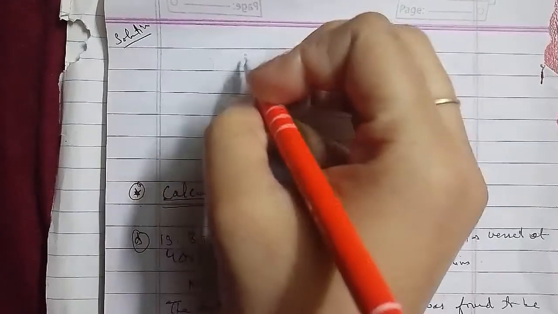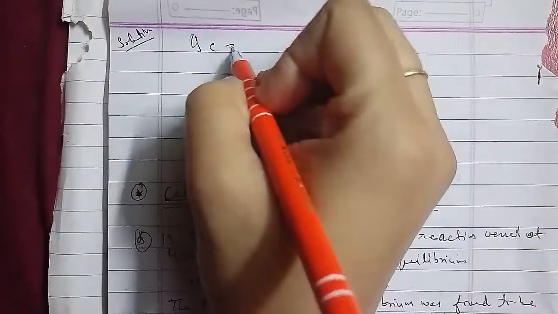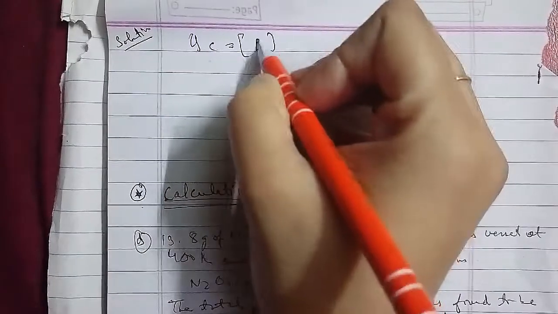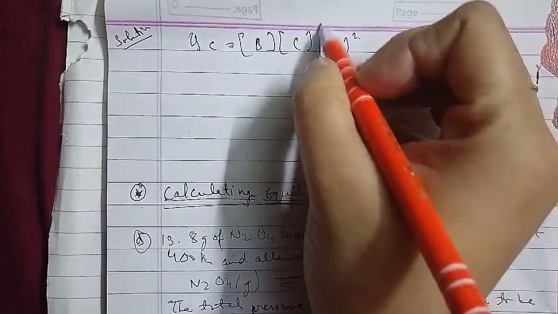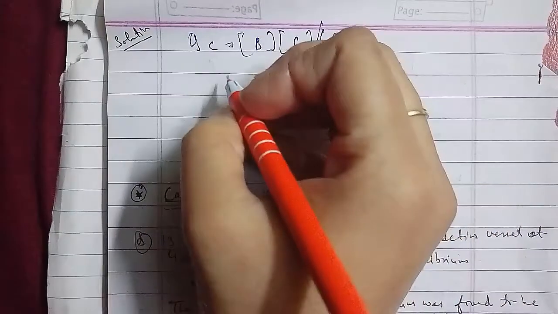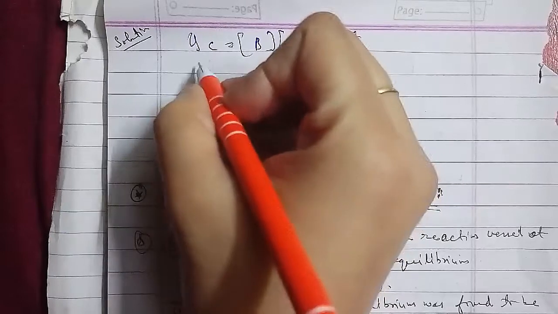So with regard to that, we will get the value of 1. Because QC is greater than Kc, the reaction will proceed in the reverse direction. So your reaction will proceed in the reverse direction.